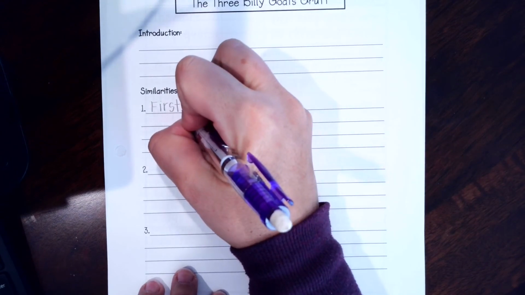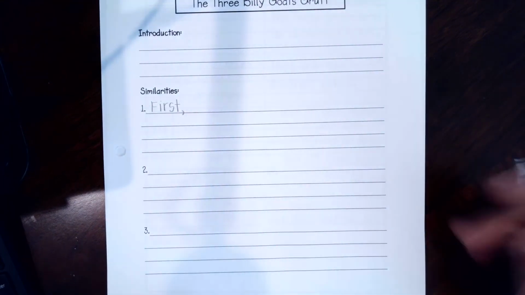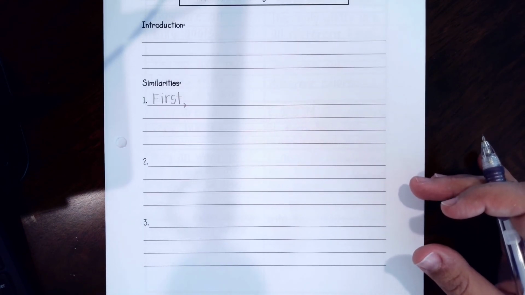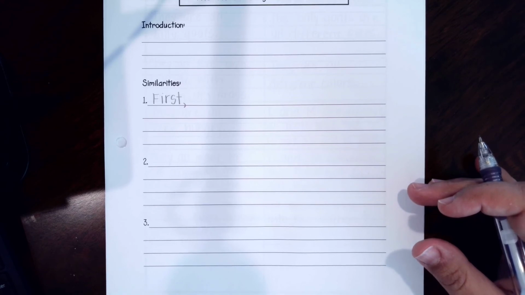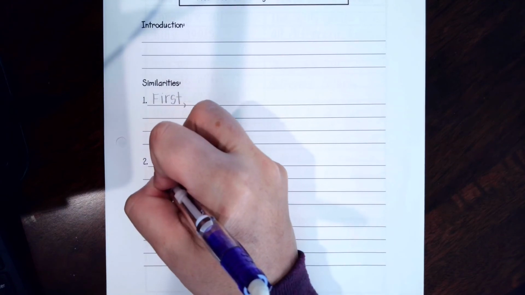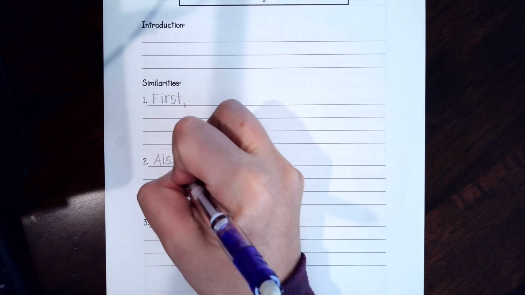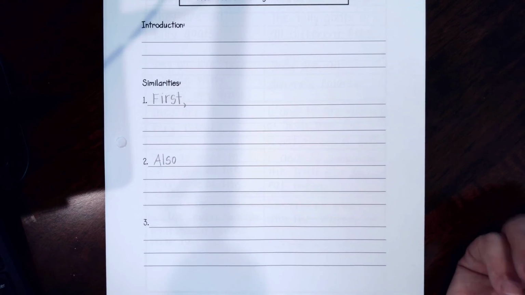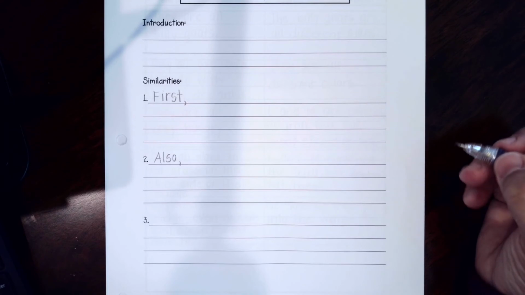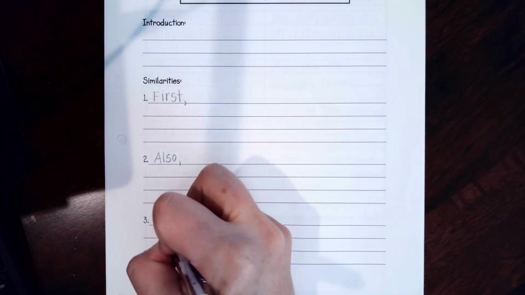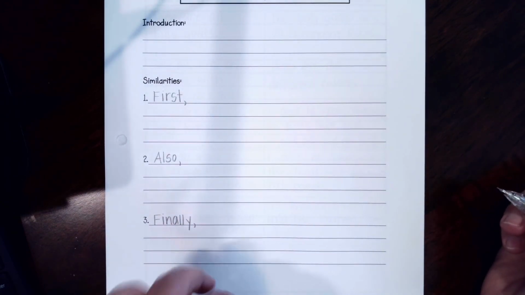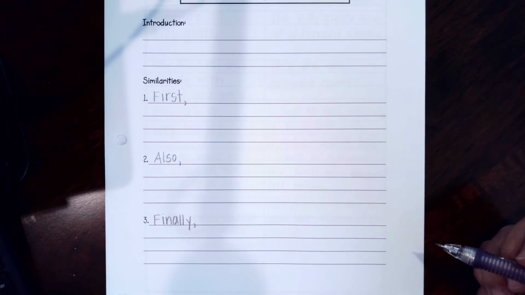After first, make sure you put a comma. This is called a time order word. And almost every single time order word has a comma after it. Then I want you to jump down to number 2. The next sentence starter that we're going to use is also. And then put a comma after that. And then the last one that we're going to use is finally. And a comma after that. Now, please don't forget to start each of those words with a capital letter.